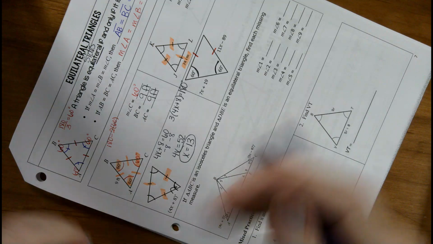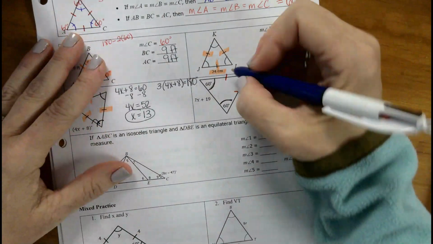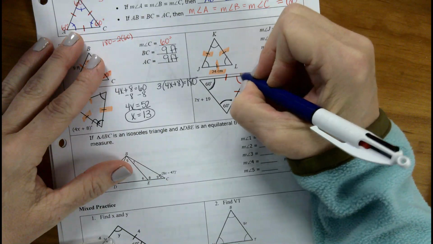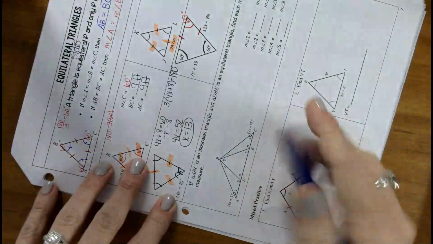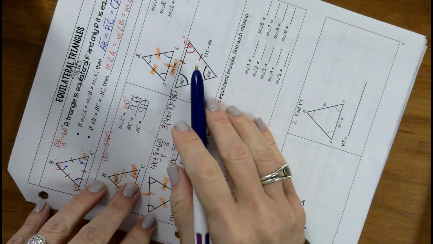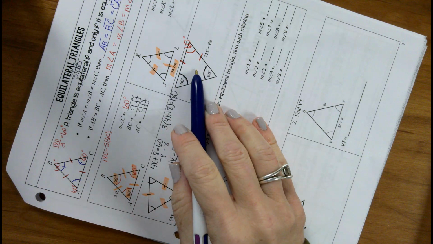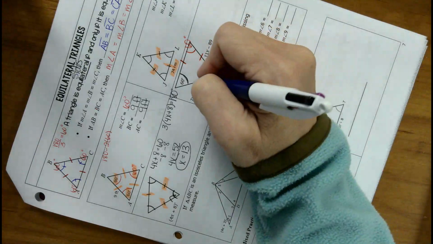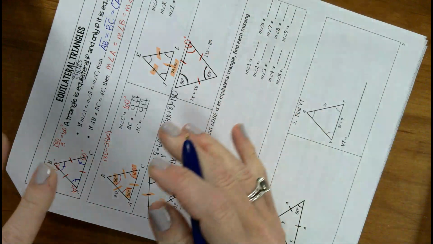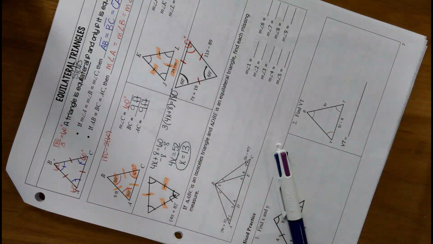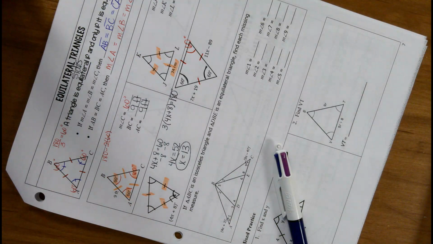Okay. Well, what would be this angle up here? It is also 60. So now I just found out that my isosceles triangle is actually equiangular, which means the base is also the same measurement. So you can have an isosceles triangle that is equilateral.